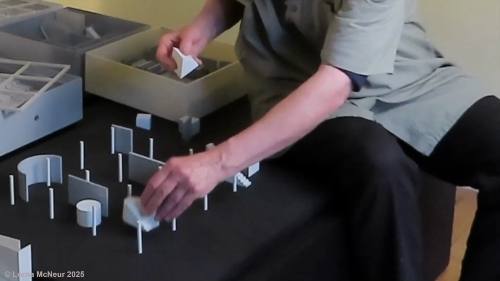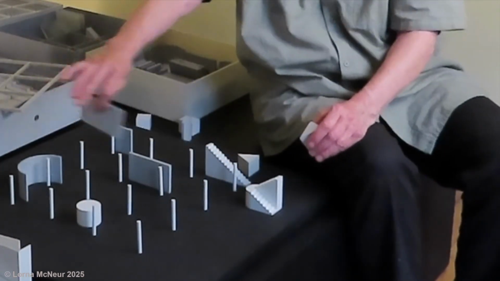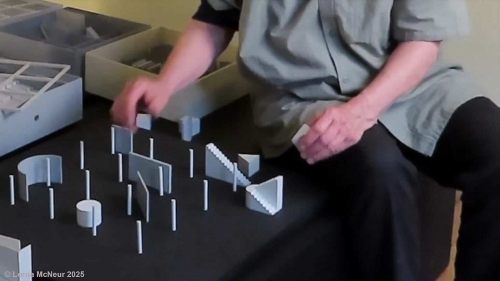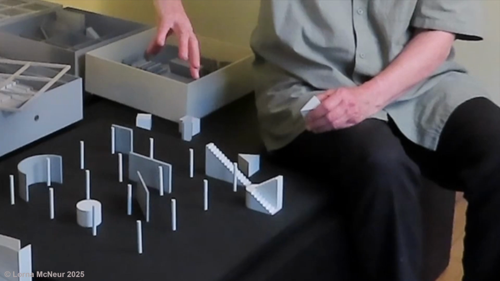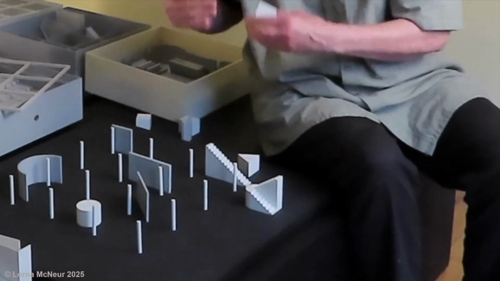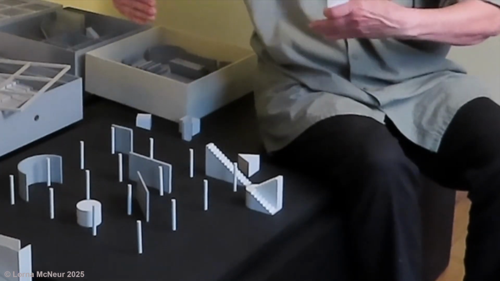And the triangular ones are quite fun because, so far I've been working with the grid, but then of course the round columns imply rotation. So you can start, and the square ones imply working in parallel with them.